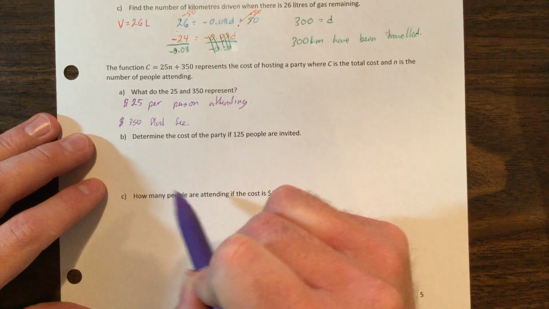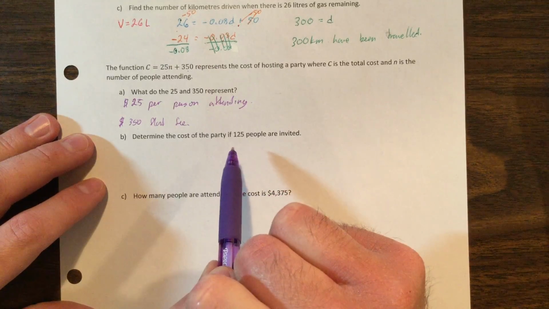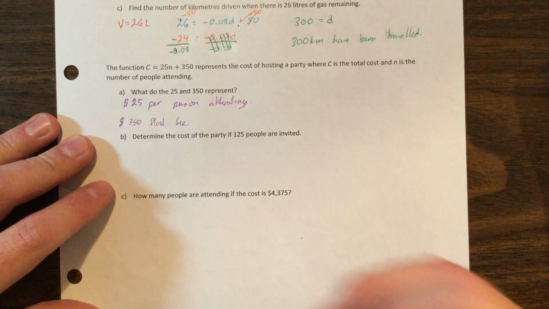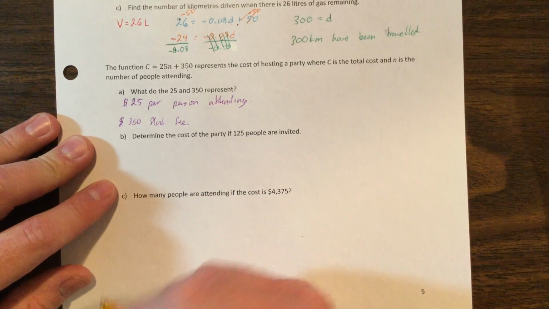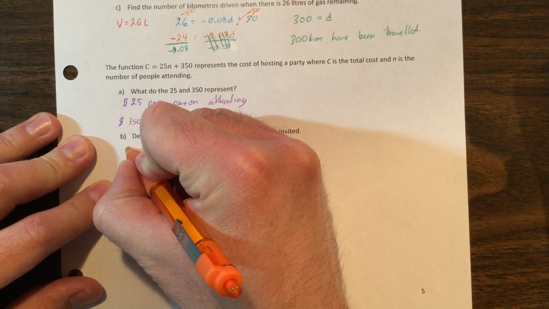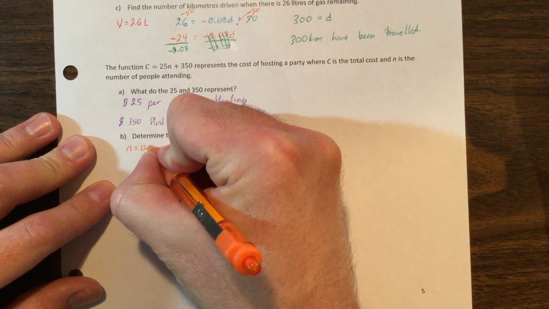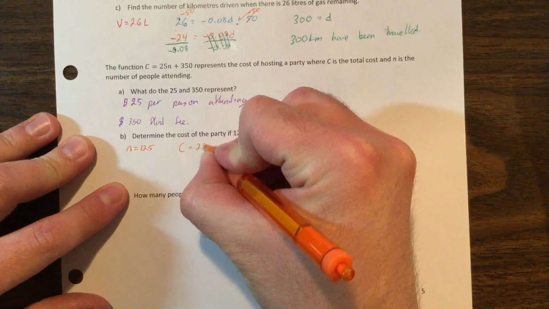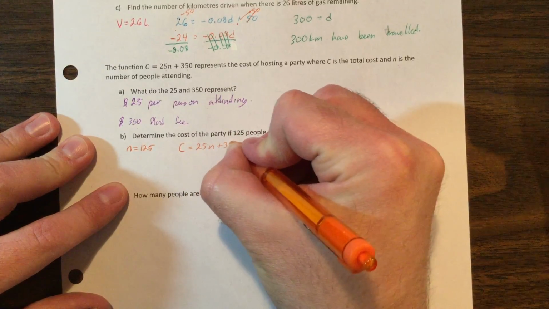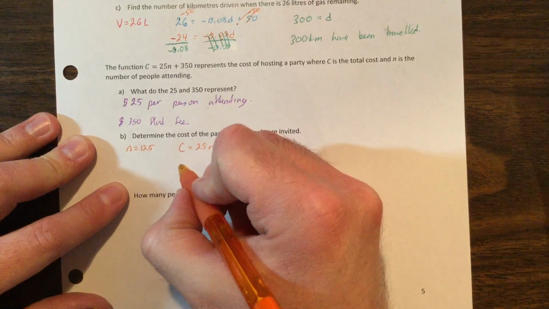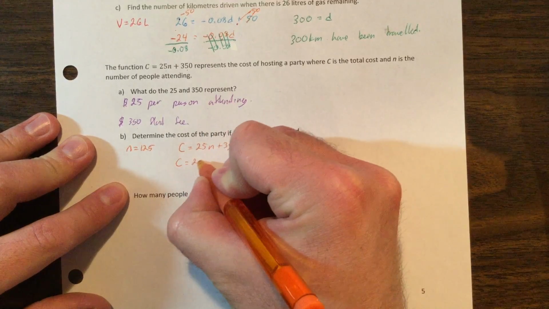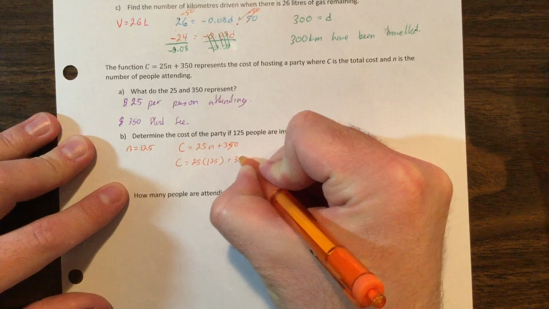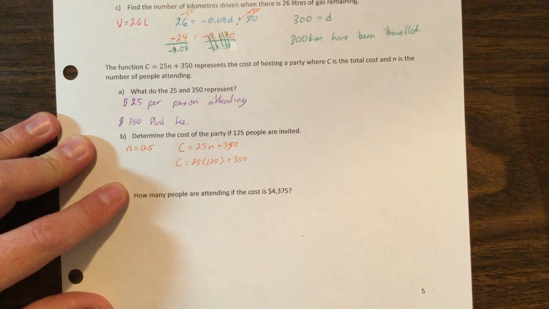Now, if we want to determine the cost of something, we're going to figure out how much it costs for 125 people to attend, or if 125 people are invited. Well, this is then n equals 125. And so again, our formula here is cost equals 25n plus 350. We're going to plug the 125 in, so cost is 25 times 125 plus 350 as a flat fee.